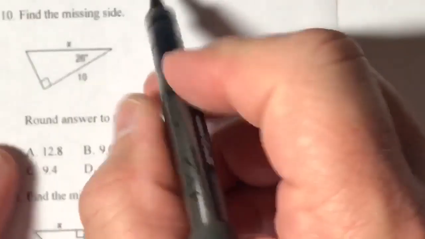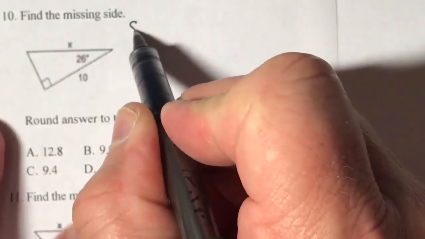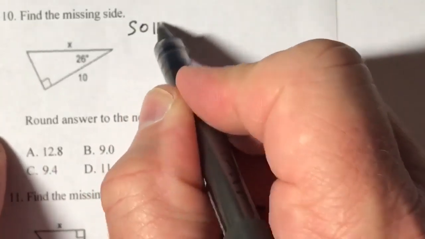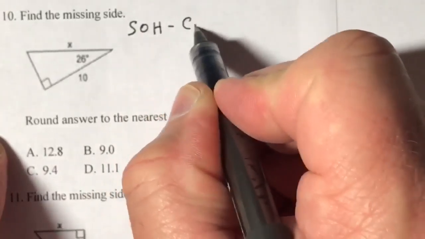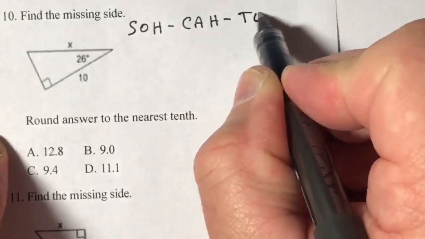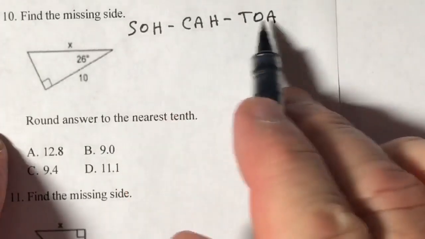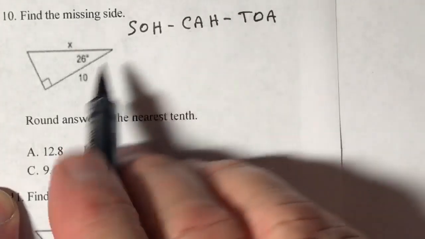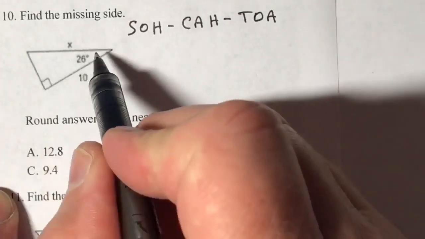All right, continuing writing down SOHCAHTOA. Okay, SOHCAHTOA. Get this written down. Get it every time until you get this memorized. Right now, go to the angle 26 right here.